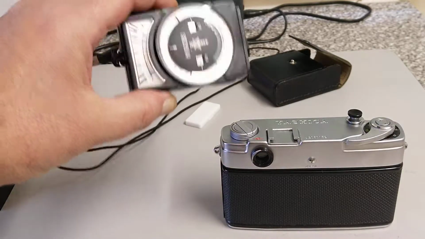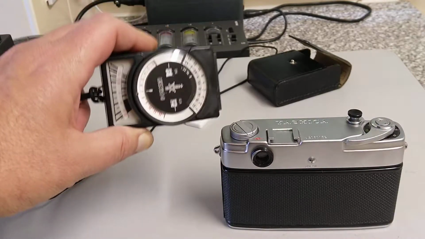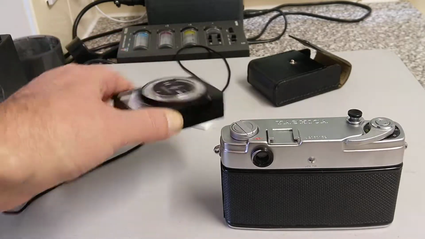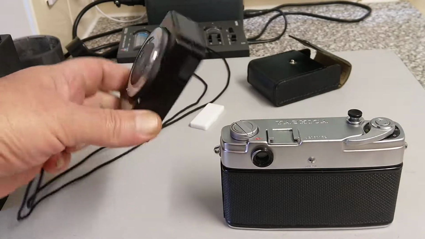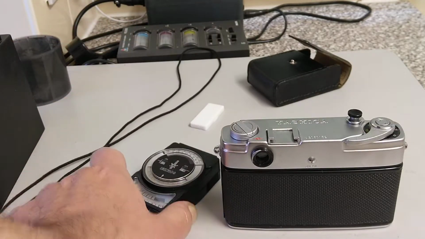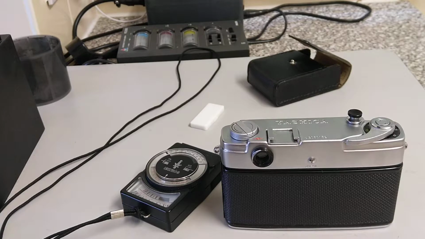Second option, use a handheld light meter. These are very easy to use. Don't spend hundreds of dollars or pounds on an expensive light meter. You don't need a spot meter and a flash meter and all that kind of stuff if you're starting out in film photography. And yeah, you could use a digital SLR camera if you have one, or another film camera that does have a meter in it.